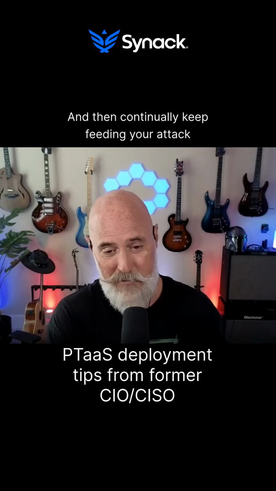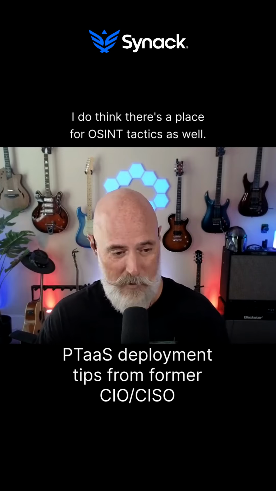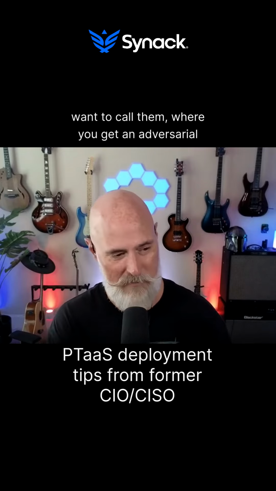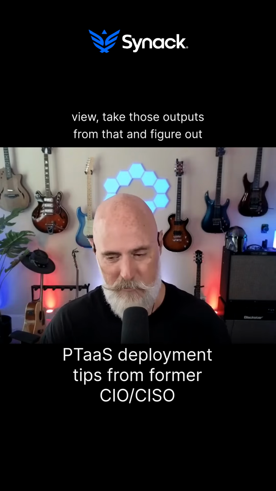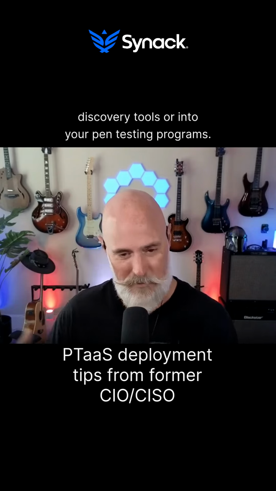And then continually keep feeding your attack surface discovery. I do think there's a place for OSINT tactics as well. Digital recons, these type of things, whatever you want to call them, where you get an adversarial view, take those outputs from that and figure out how they get input into either your attack surface discovery tools or into your pen testing programs.